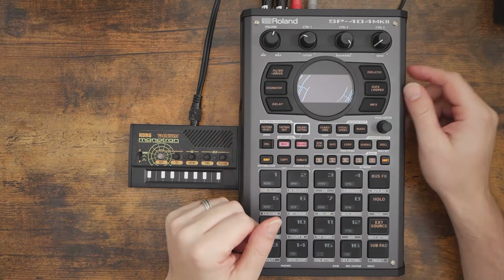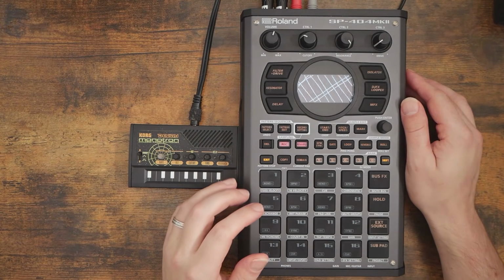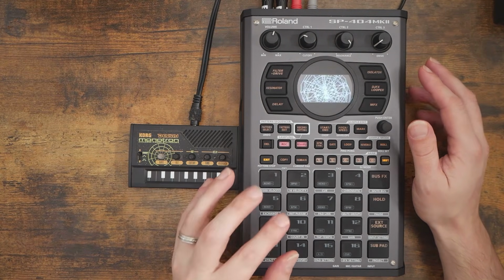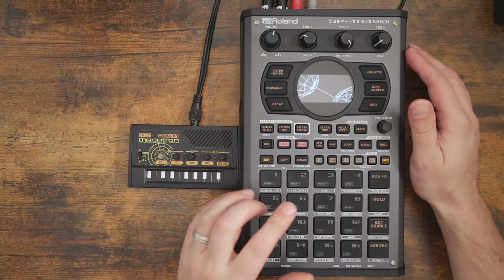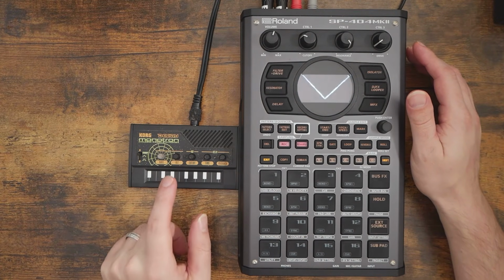The SP-404 Mark II is an indispensable music-making tool. You can combine it with just about any other piece of gear and wind up with some form of musical expression. Today we're going to do that with the Korg Monotron Delay.